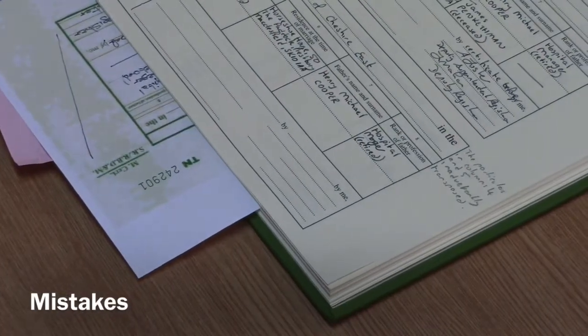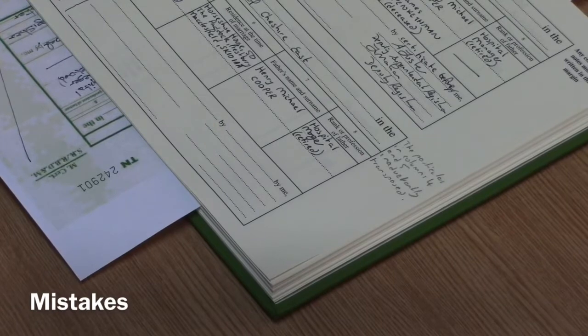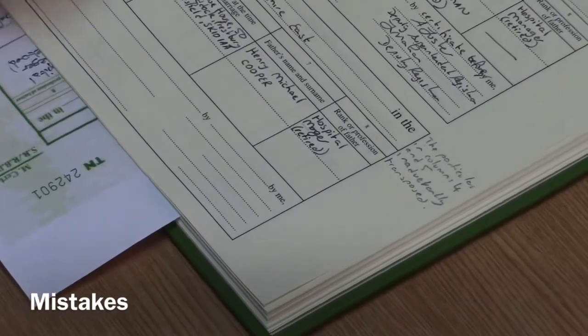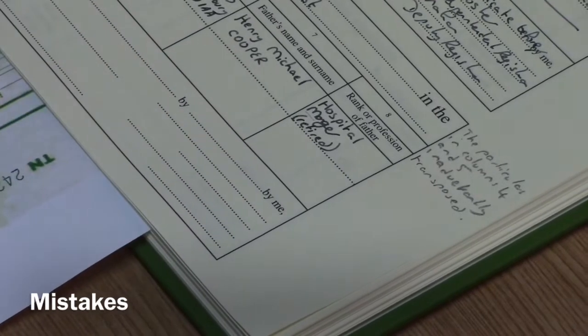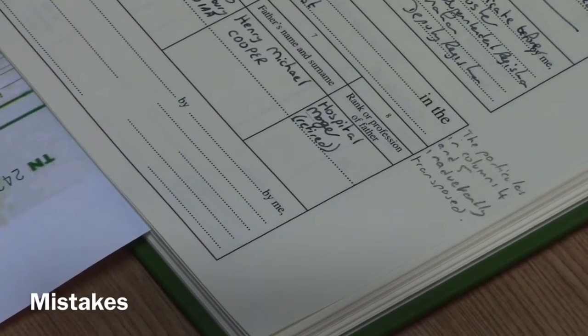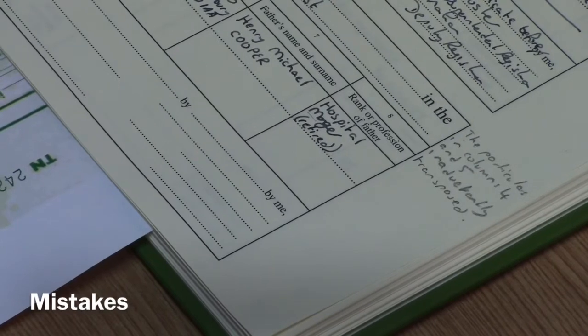So then when it comes to writing your marriage certificate, you don't transpose them and you write them correctly. And this is because writing that note means that we have corrected this entry.